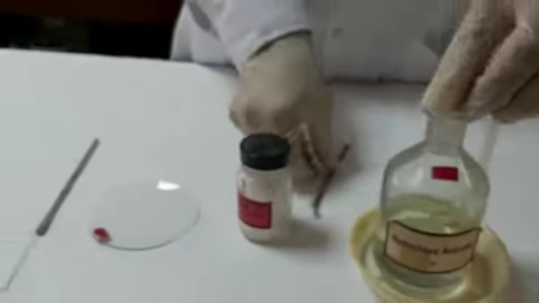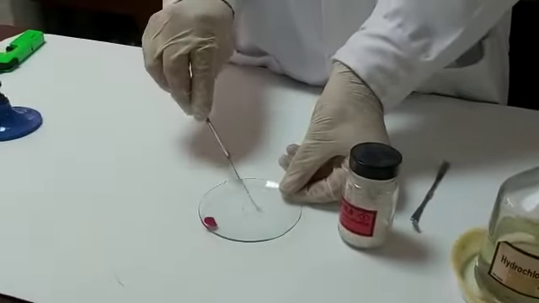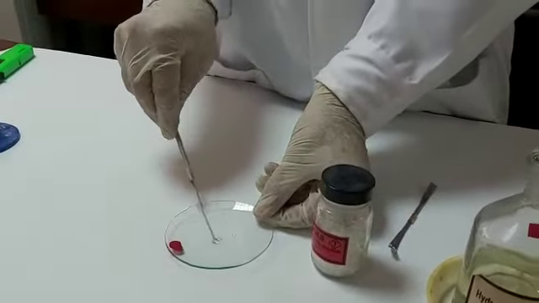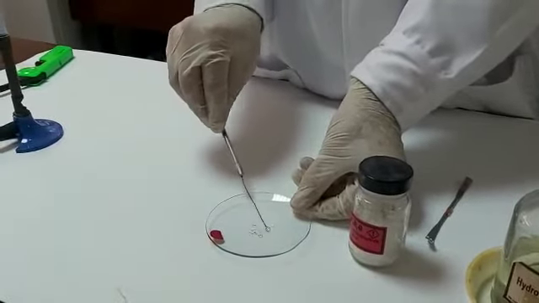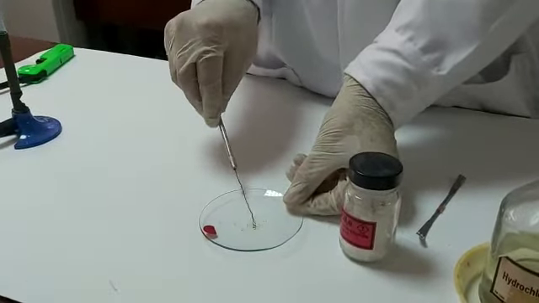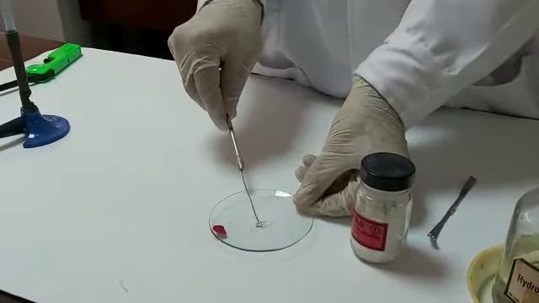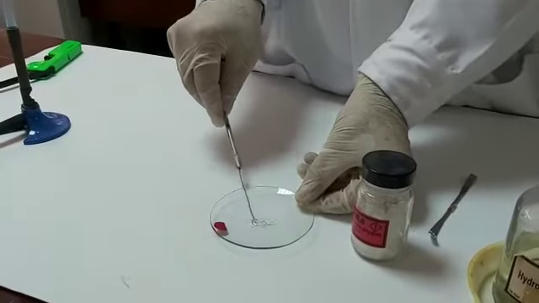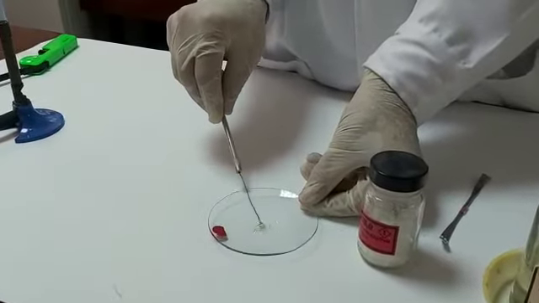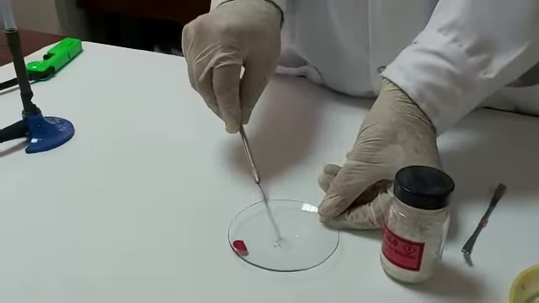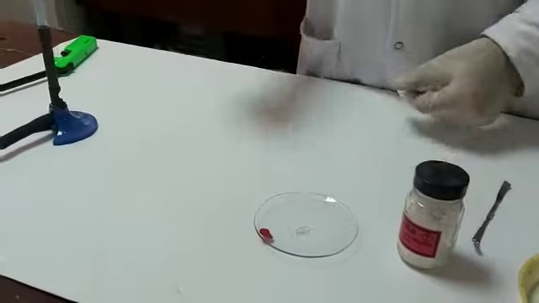Then we have to dip the nichrome wire inside this salt paste. Then we'll be exposing it to a flame. If a brick red flame is there, this is a confirmatory test of calcium.